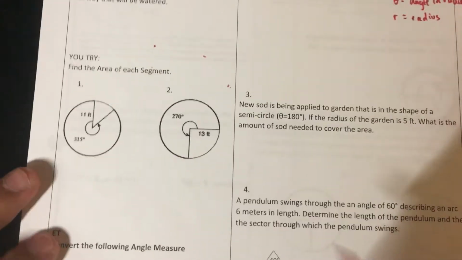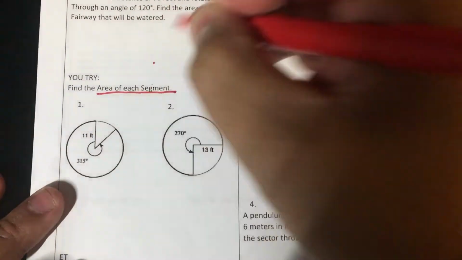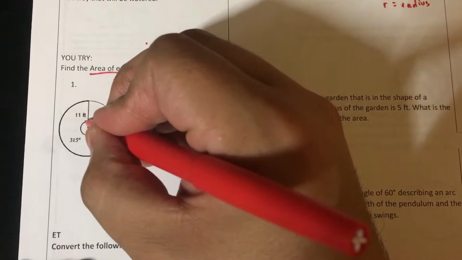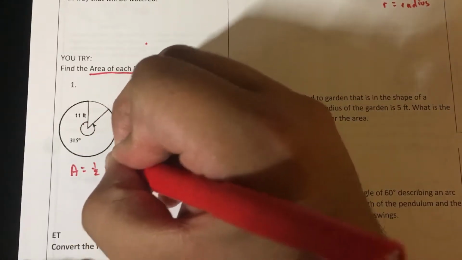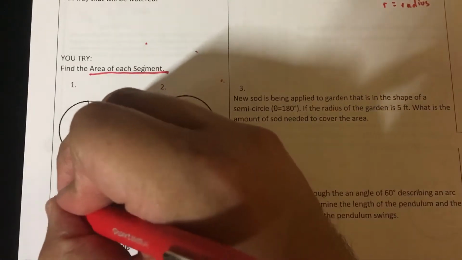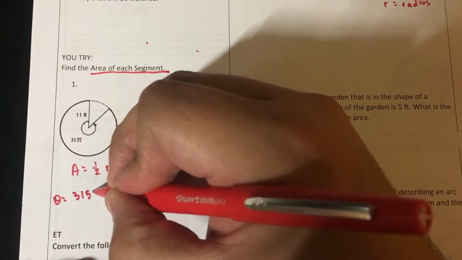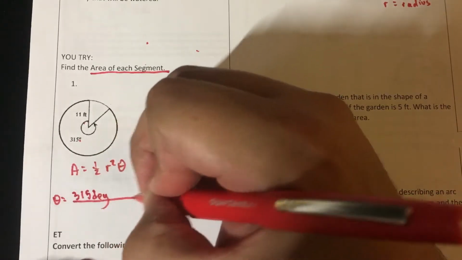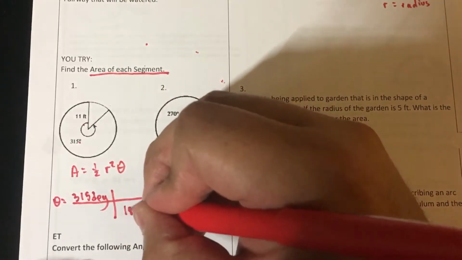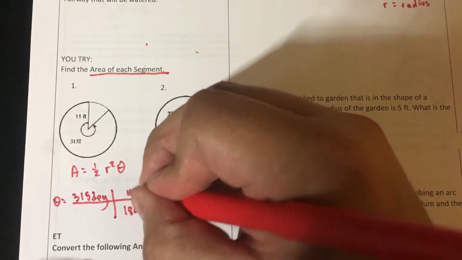So if I wanted to find the area of these segments, well then, first I find my angle. So that's what I'm going to need first. Here, my angle is given to me in degrees, so I'm going to convert this. And I know that my conversion is this one right here.